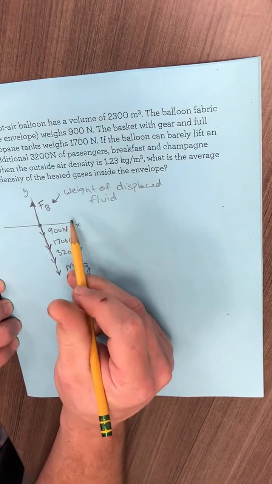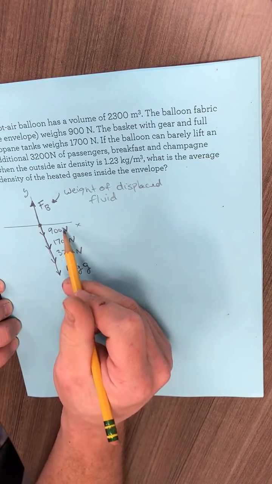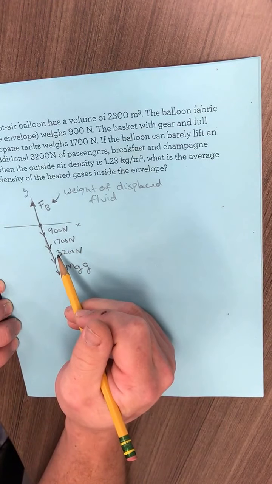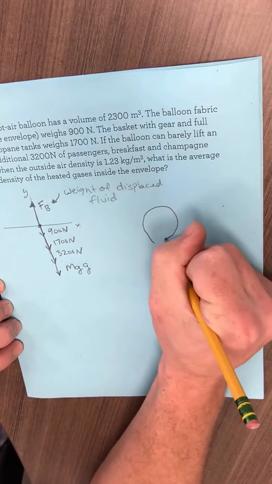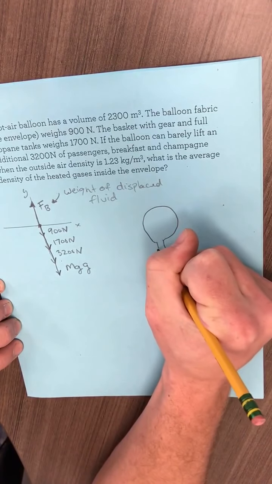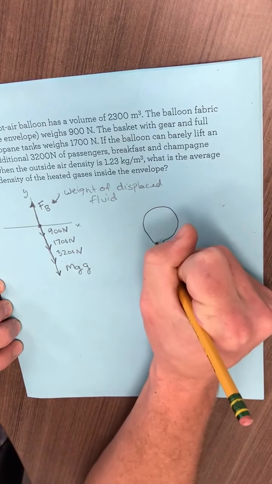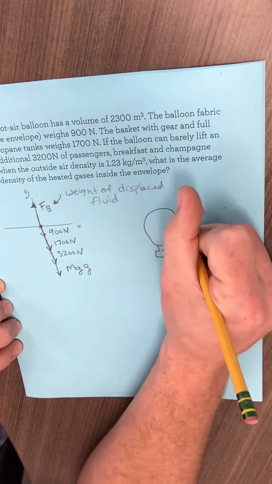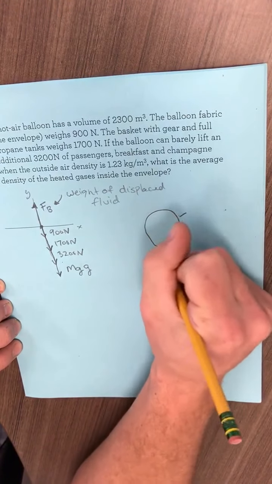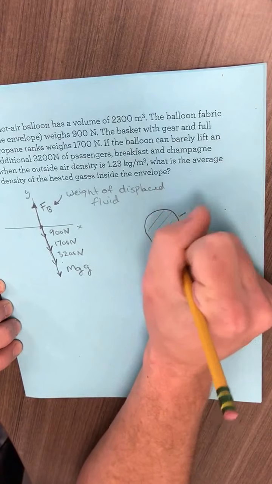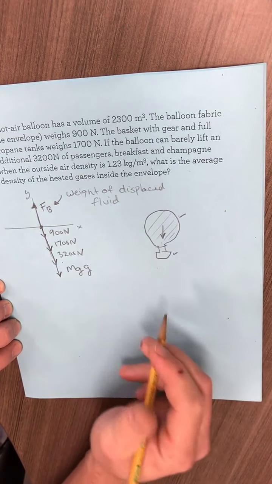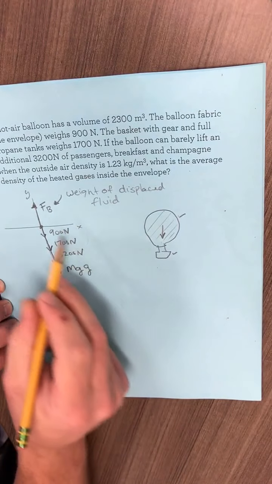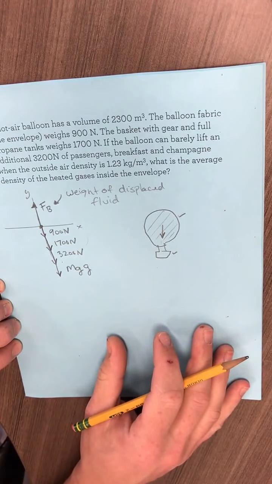So lots of pieces here. We have all of the components listed, which was the balloon itself, the basket, the passengers, the propane tanks, and the gear. And let me just go ahead and draw a picture. We have our balloon with its basket here. And we have the weight of the balloon itself and the basket and all the gear and the people. But this is also a large volume of air, which is also going to have its own gravitational force, which points down. So we're looking for the point at which the buoyant force, which points up, balances all of those out.